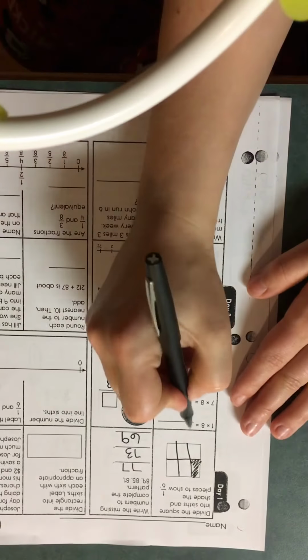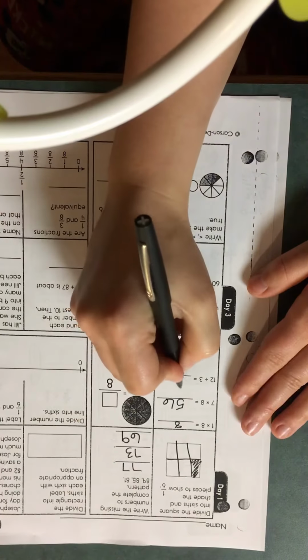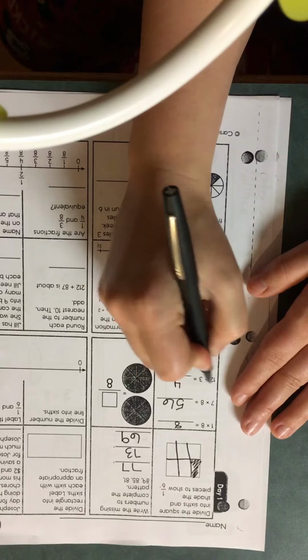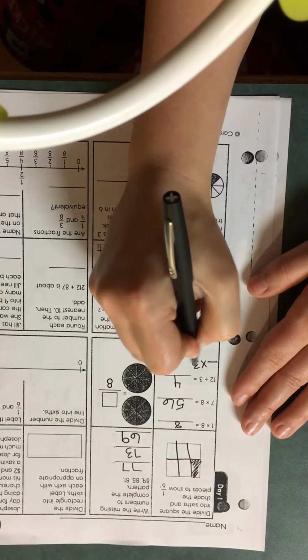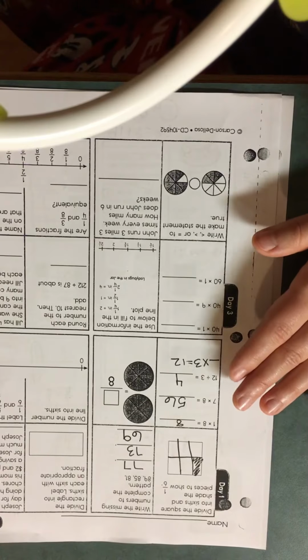1 times 8 is 8, 7 times 8 is 56, and 12 divided by 3 is 4. We can think of that as the opposite, blank times 3 equals 12. So if you're having a hard time with that division sign.